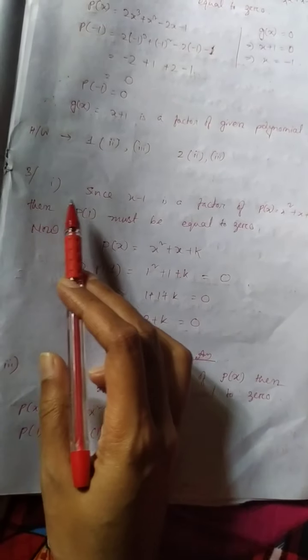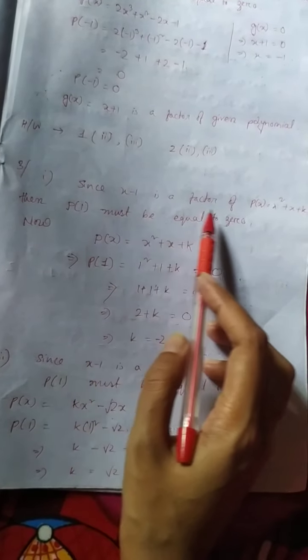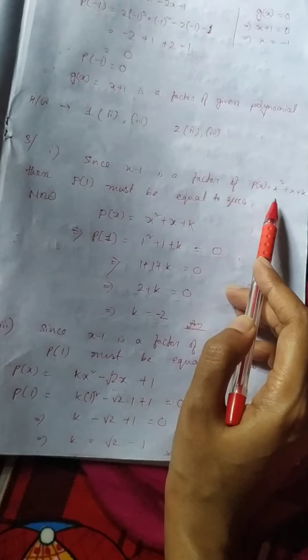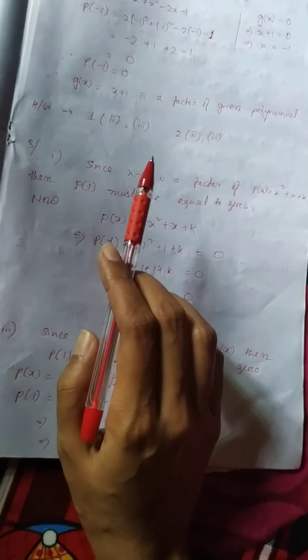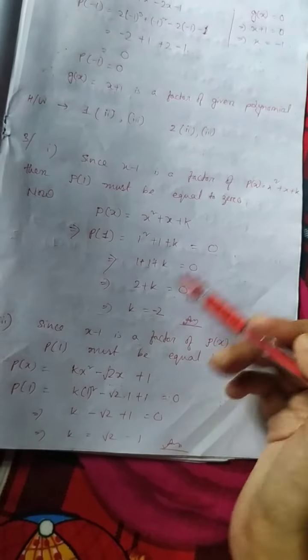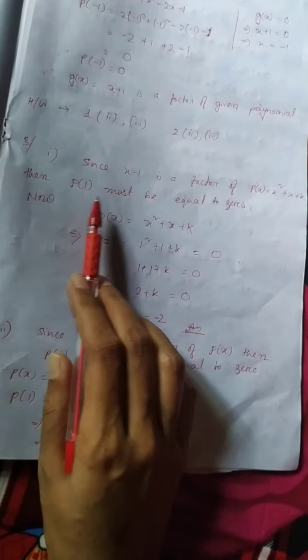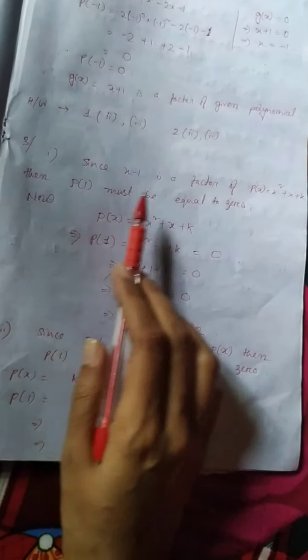See, 3.1, since x minus 1 is a factor of this polynomial, it is given that x minus 1 is the factor of this polynomial. You just write the question and then you just write the answers. I am just writing the answers here. The question is in your book. 3.1. Now p(1). How did I get this 1?